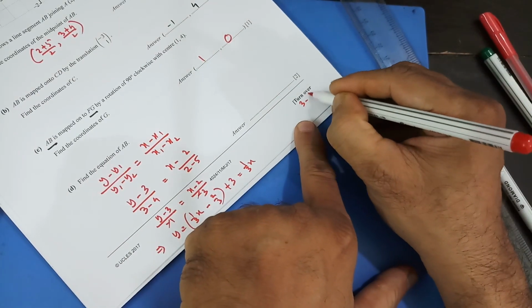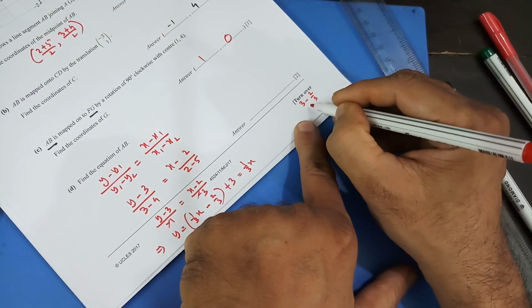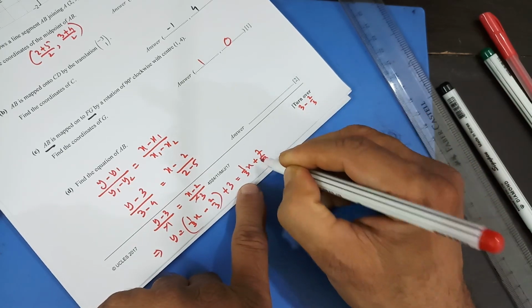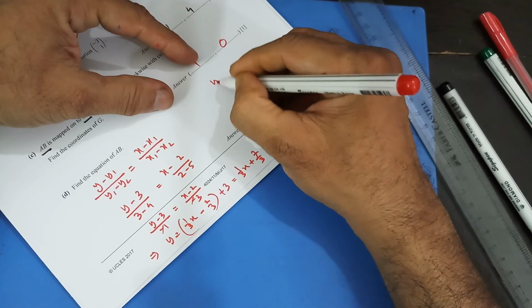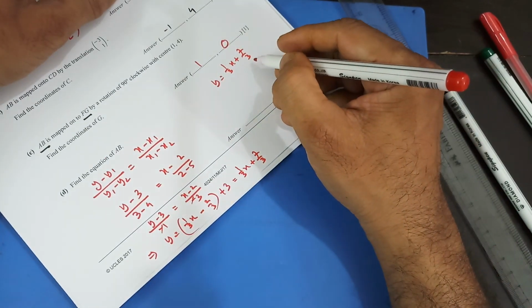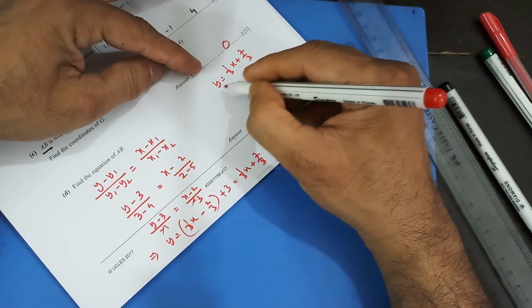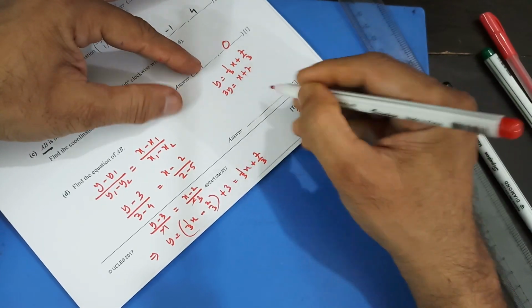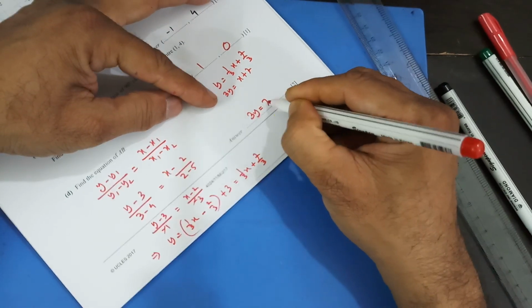So 3 minus 2 by 3, that's 9 minus 2, 7, so plus 7 by 3. You can keep it as it is, y equals 1 by 3 x plus 7 by 3, or you can take 3 common. So 3y equals x plus 7. It doesn't matter. I'll put it this way, x plus 7. So this one is done.